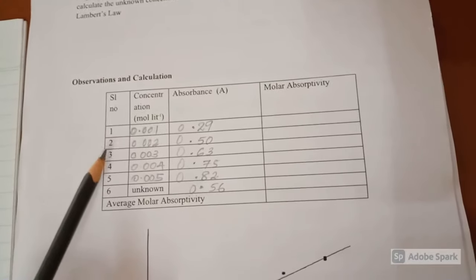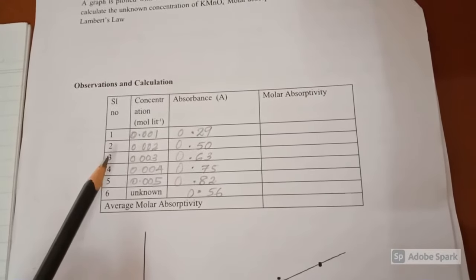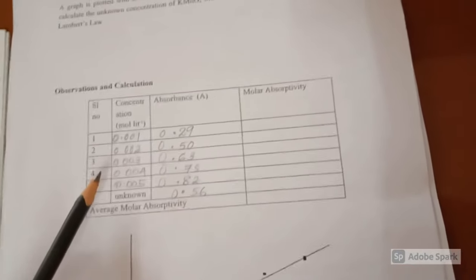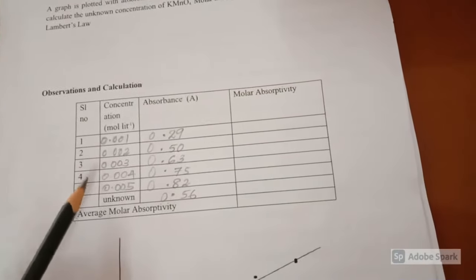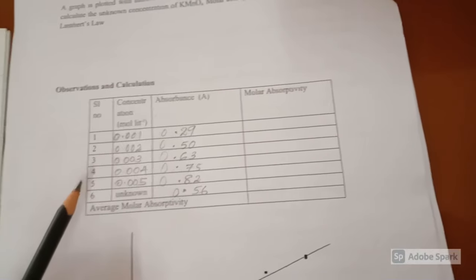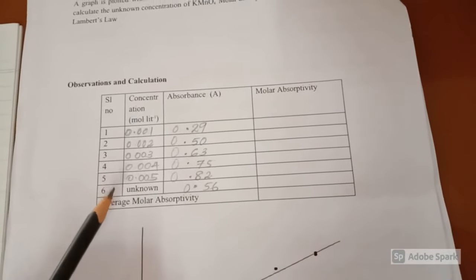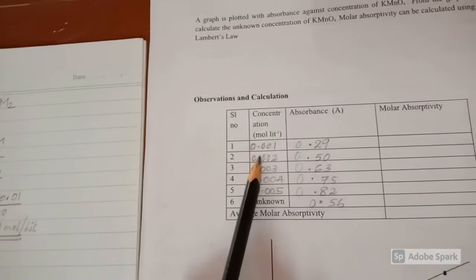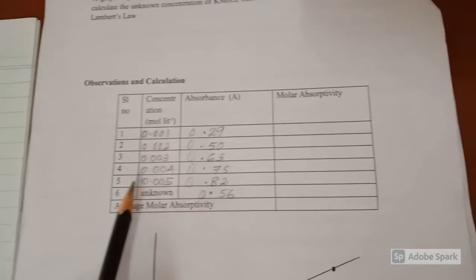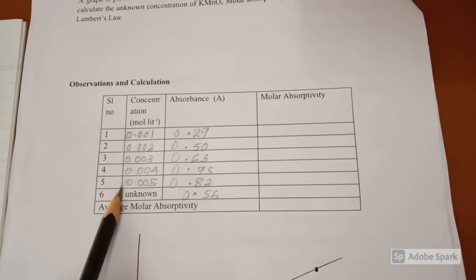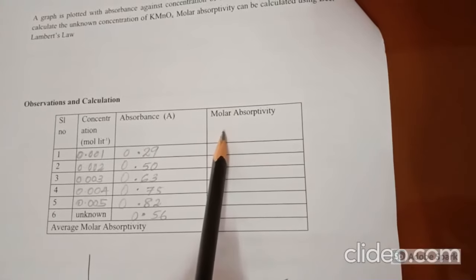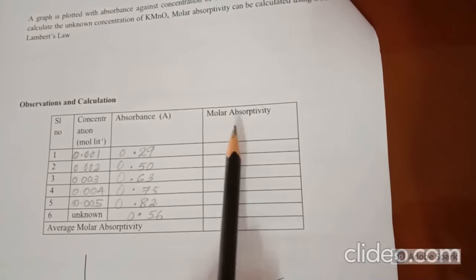Concentrations of the other solutions are also calculated using the same equation by substituting V1 as 20, 30, 40 and 50 respectively. So we obtain the values as 0.002, 0.003, 0.004 and 0.005.